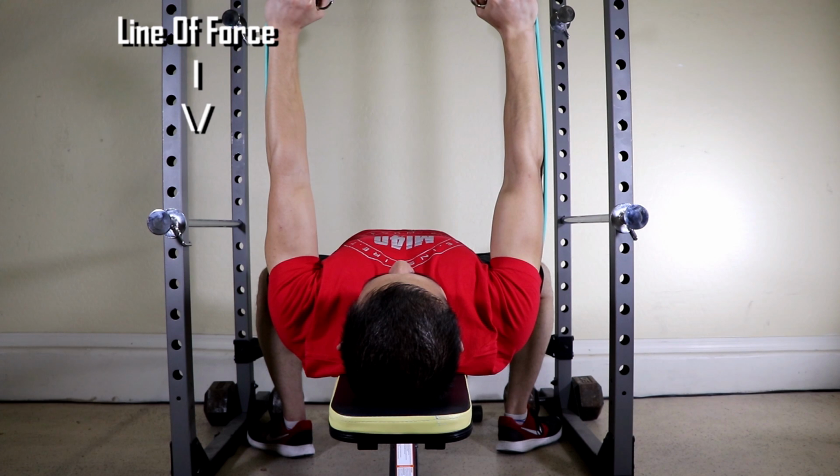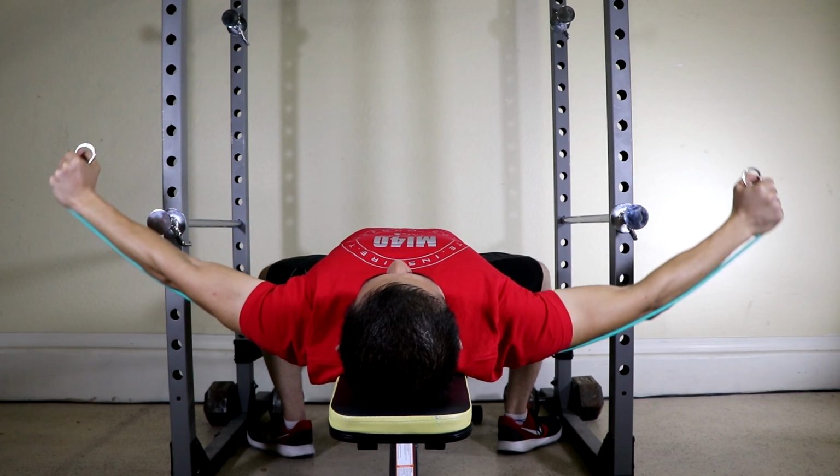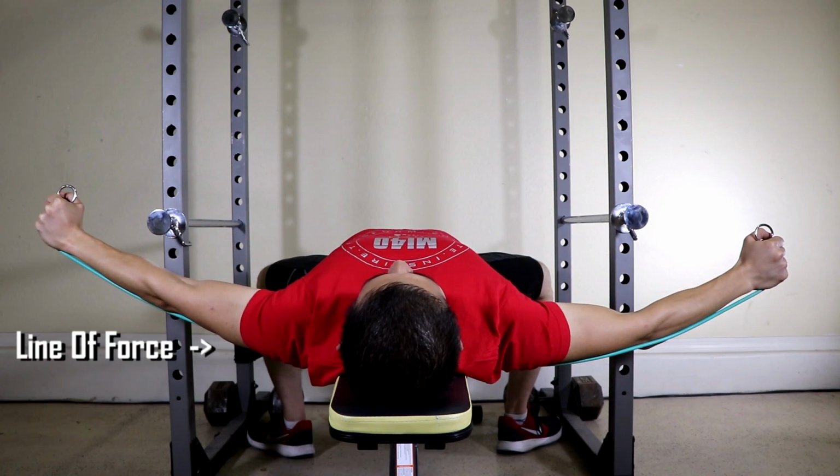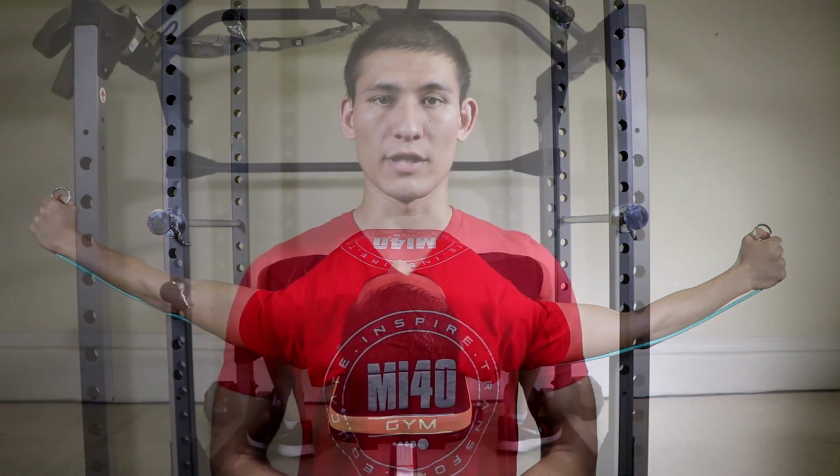Now I'm going to demonstrate flies with a band. What you'll notice is that the line of resistance stays relatively the same throughout the entire movement. Here the line of resistance is pretty close to parallel to the arms throughout the entire movement.